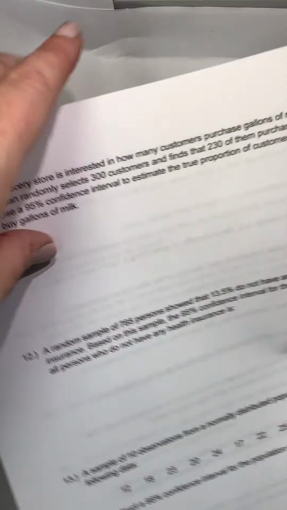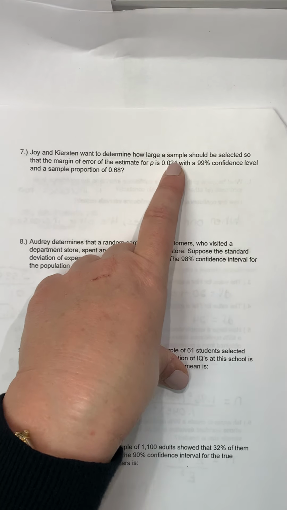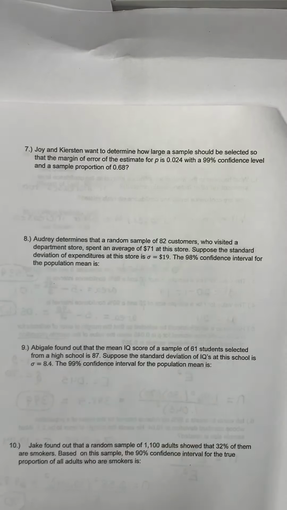All right, let's try the next one. Number 7. Joy and Kirsten want to determine how large a sample should be selected so that the margin of error of the estimate for P is this. Oh, okay, we're back to here. We have to pick. These are our two sample equations.